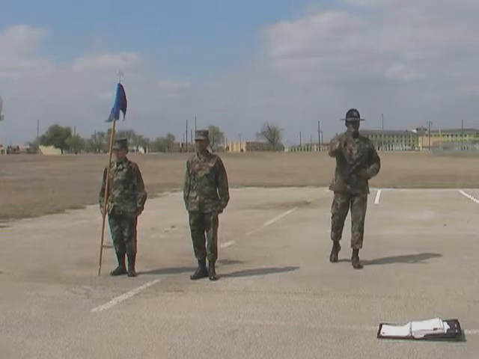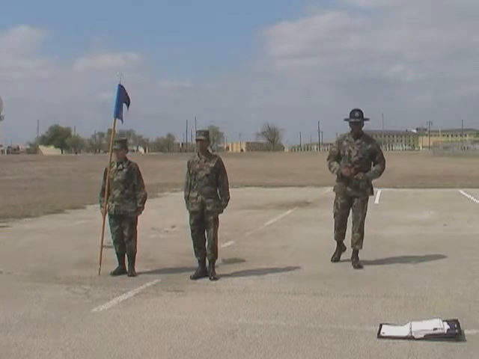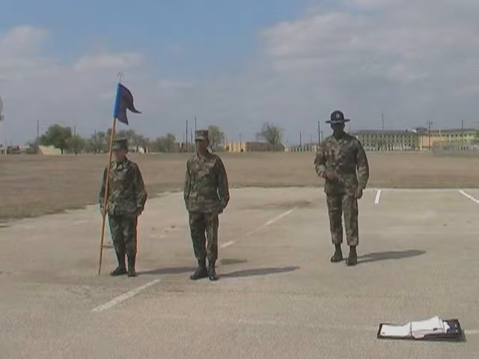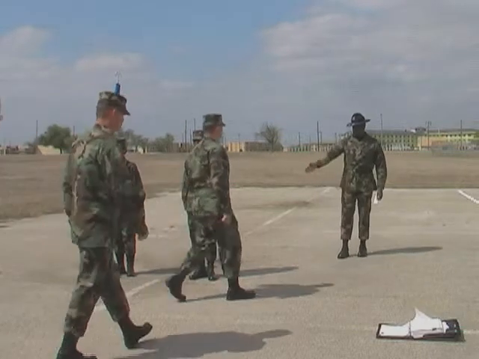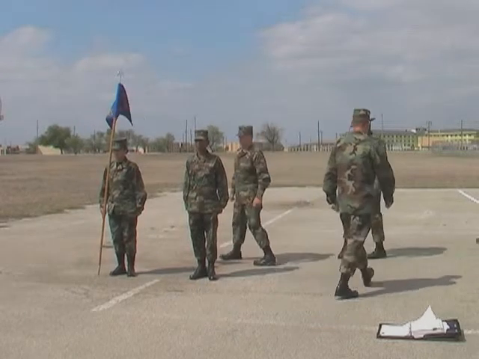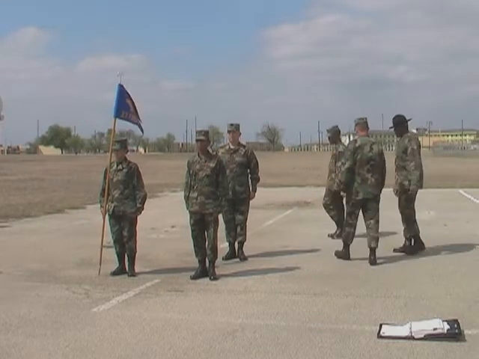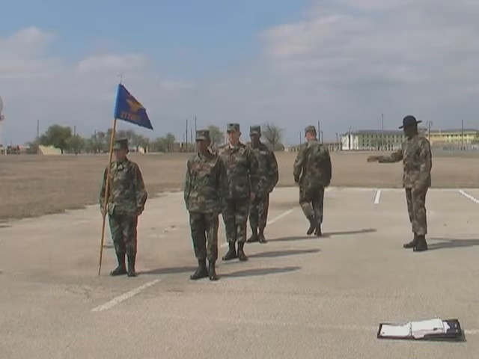So, second, third, and fourth element leaders, come on back up. Come on this way. Come this way. Second element leader, take your position. Third element leader, take your position. Fourth element leader, take your position.